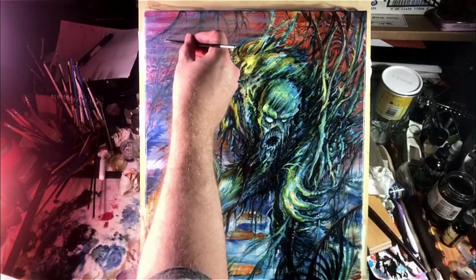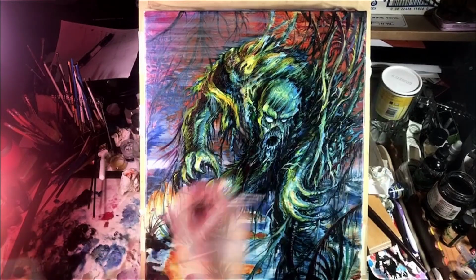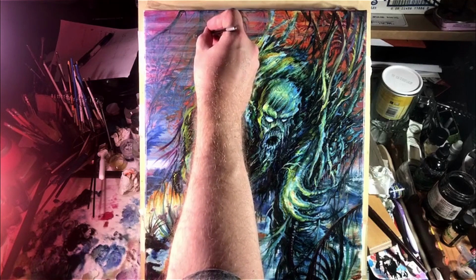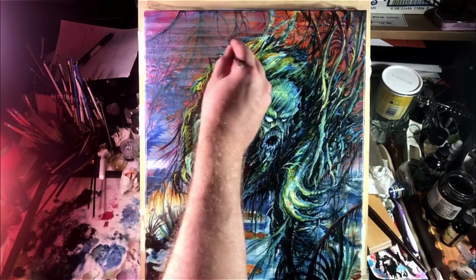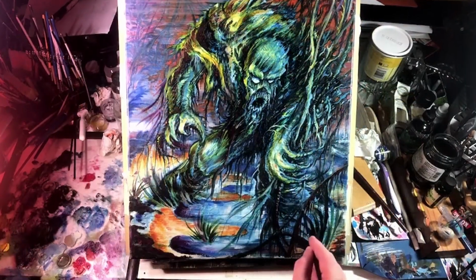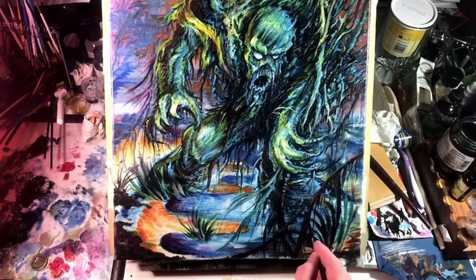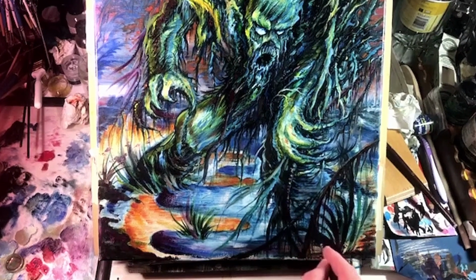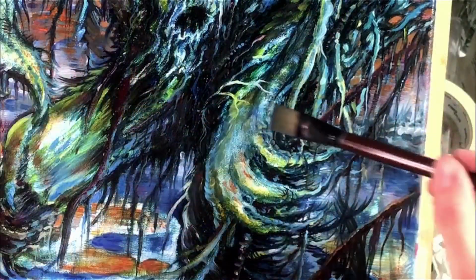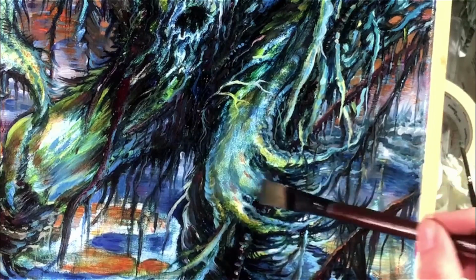Right here I'm doing just that. I'm creating horizontal strokes with just a little bit of white and a little bit of mineral spirits and a little bit of medium, and then softening it to add a layer of a misty atmosphere.